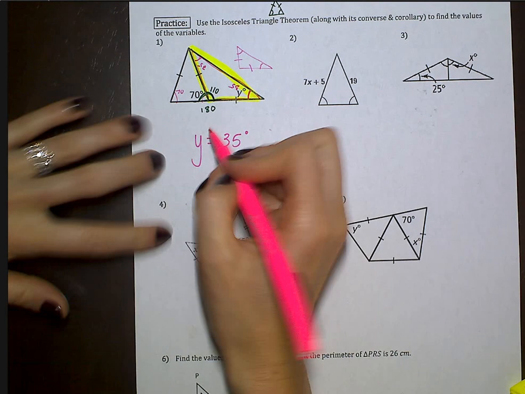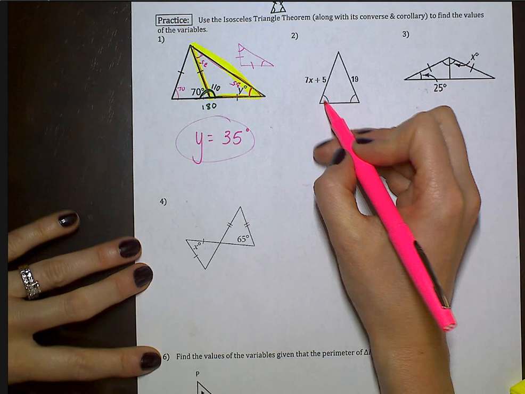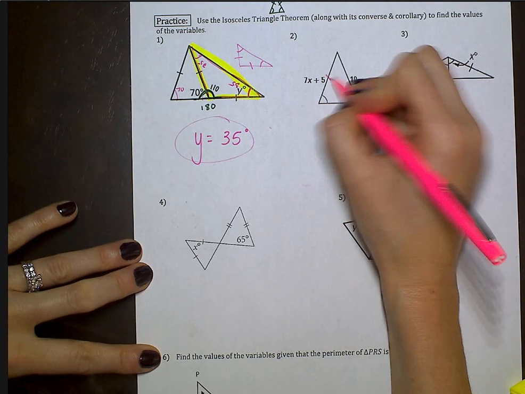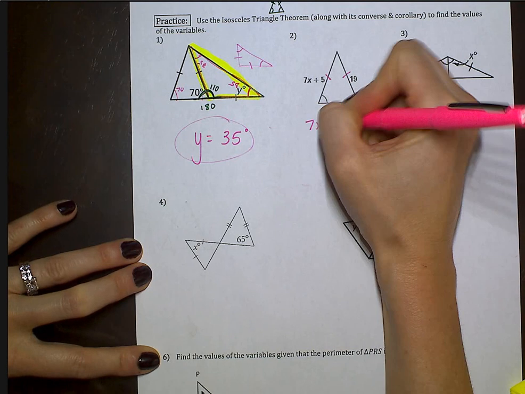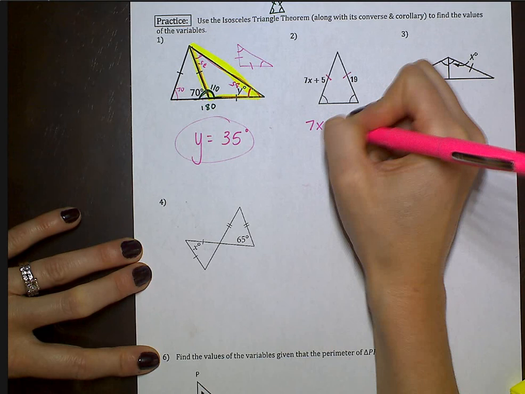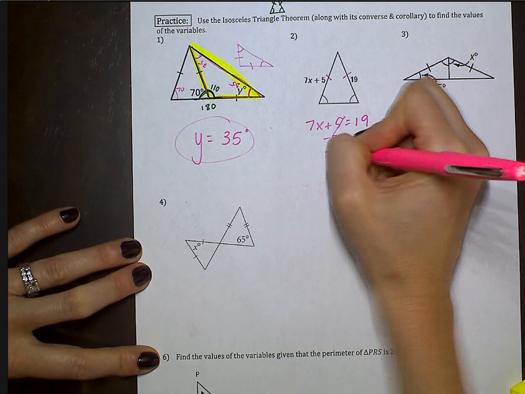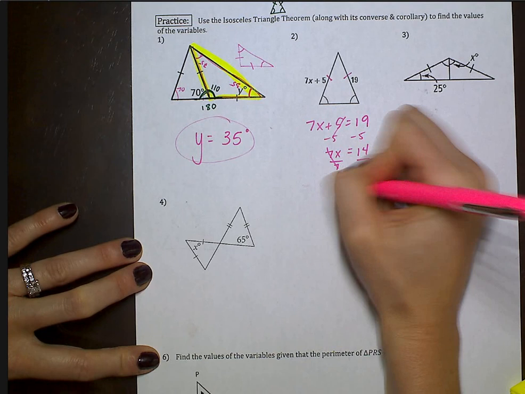All right, the next one uses the converse. So I see that these base angles are marked congruent, so I know then that those sides are equal. Don't overthink it. Literally just set those equal. Everybody should have an okay time solving this now. Just a two-step equation, so x would just equal 2.